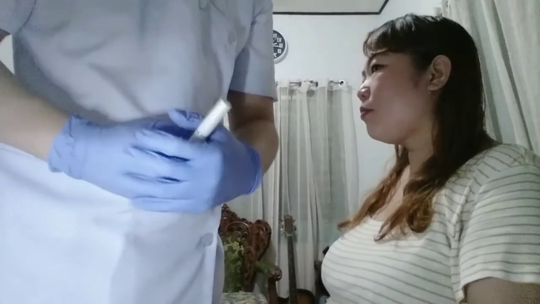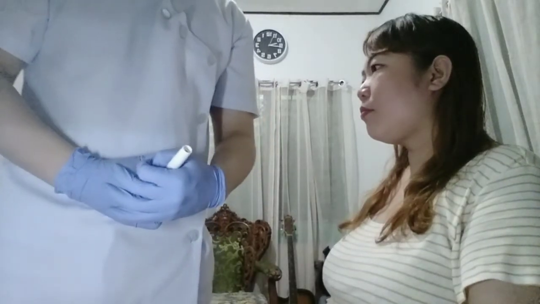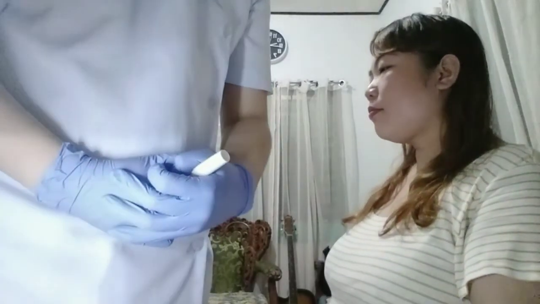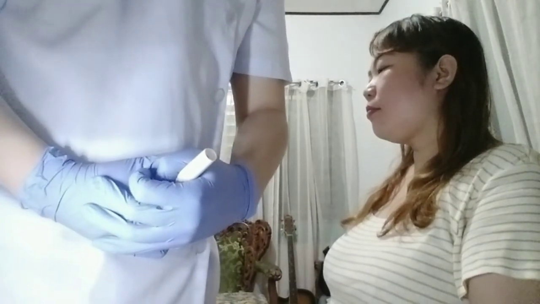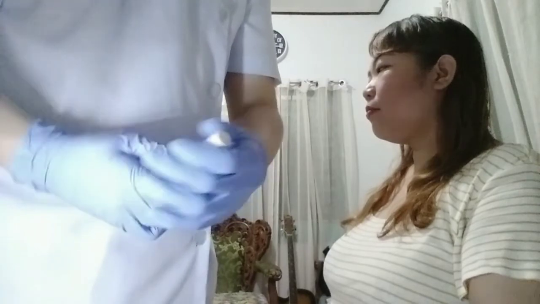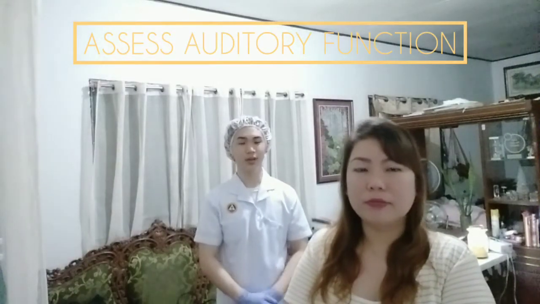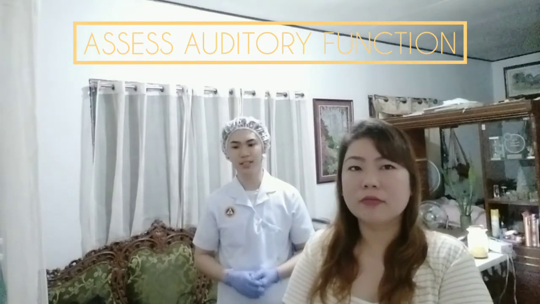The malleus or hammer is a hammer-shaped small bone or ossicle of the middle ear which connects with the incus and is attached to the inner surface of the eardrum. Moving on, I'm going to assess auditory function for the following. First is the gross hearing ability.